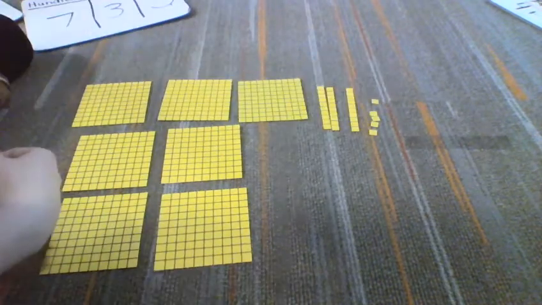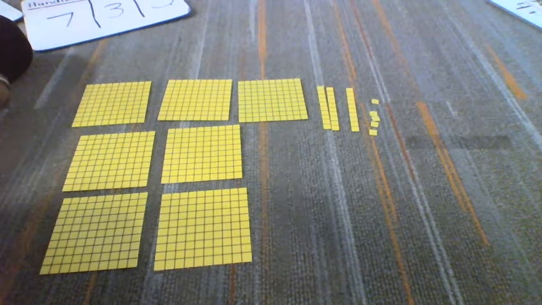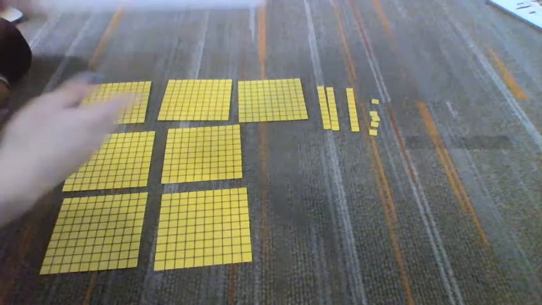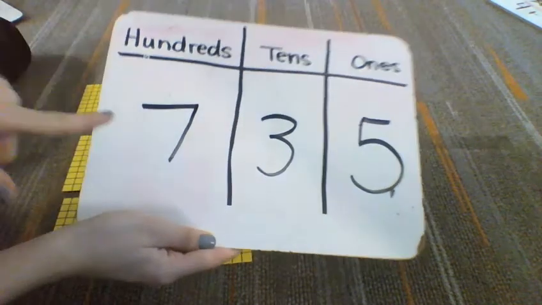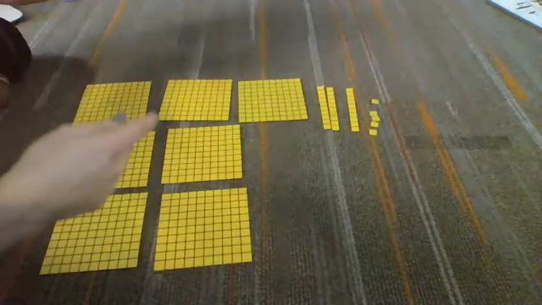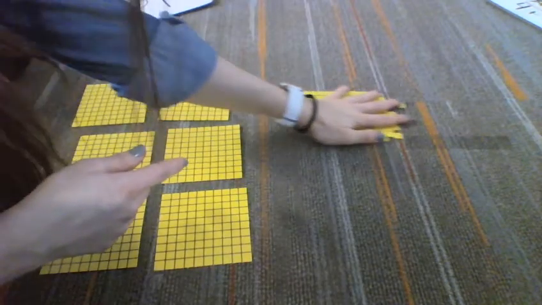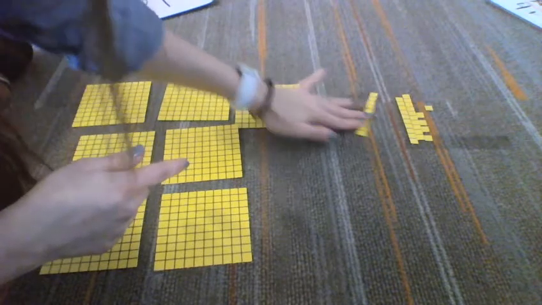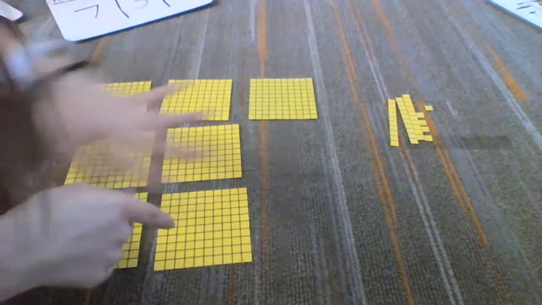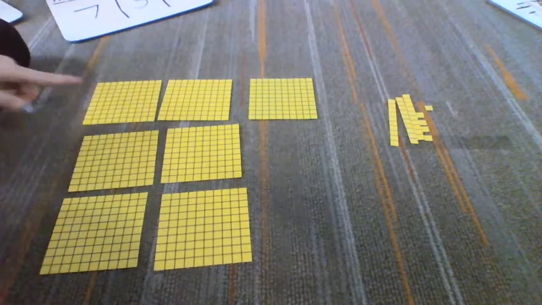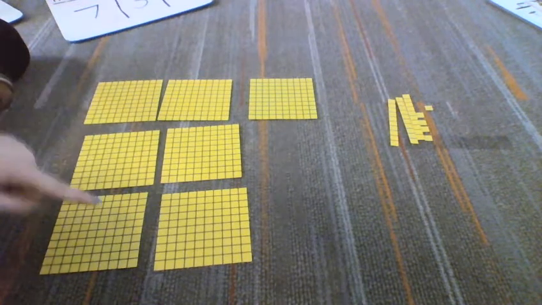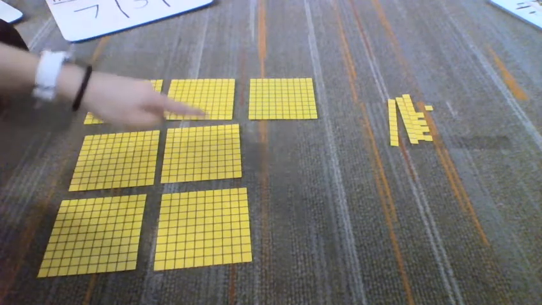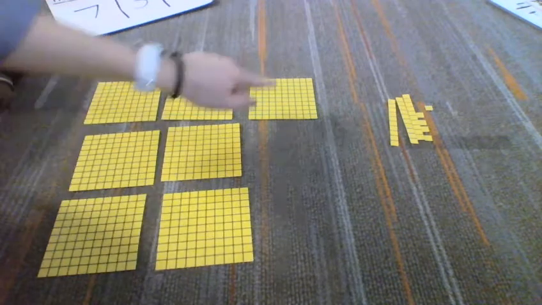When we want to write a number, we need to look at each place value separately. So let's start with the hundreds place value. There's 7 groups of 100. Let's count how much this would equal. We have 100, 200, 300, 400, 500, 600, 700.